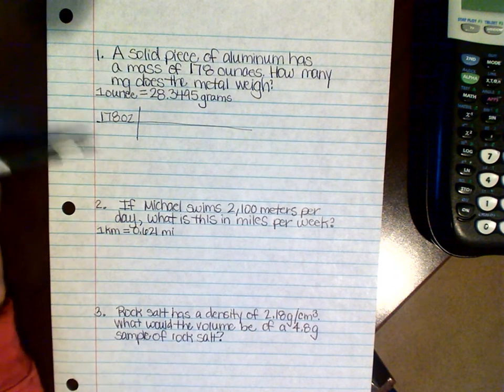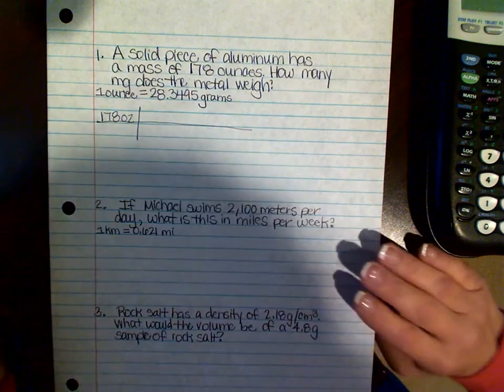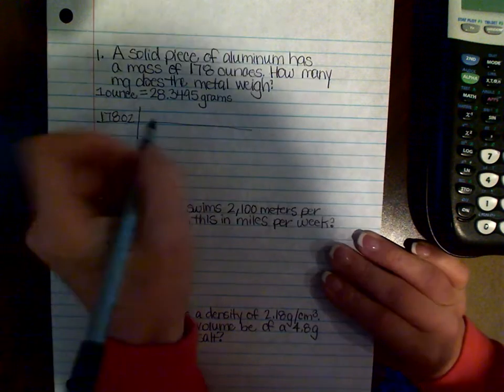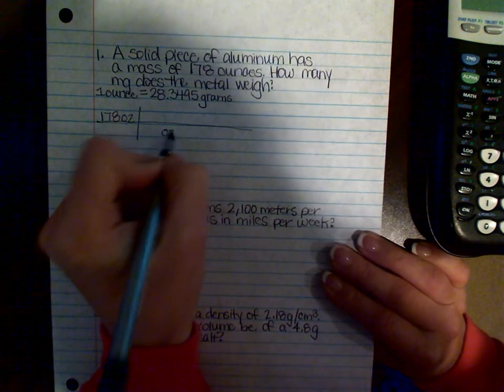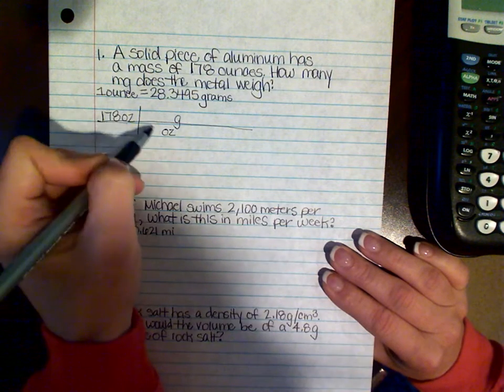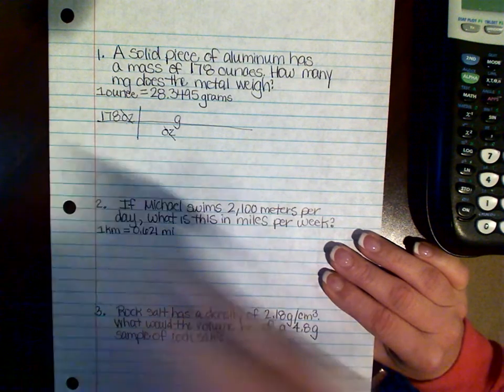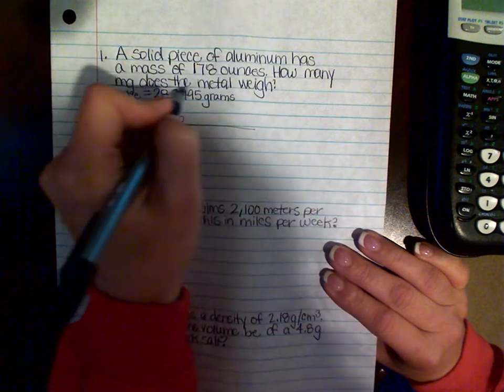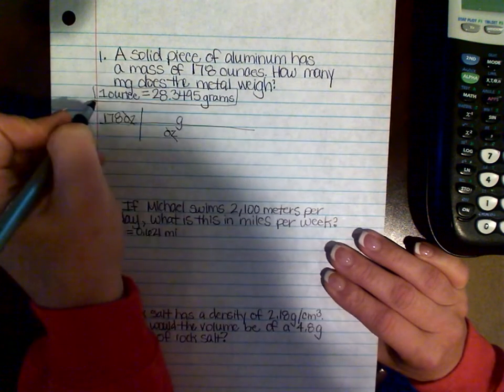Okay, so let's start by getting rid of ounces. Since ounces is on the top here, I'm going to put ounces on the bottom and I'm going to put grams on the top because anything that's diagonal like this is going to cancel. Now, I have to put what is in this conversion factor given to me.